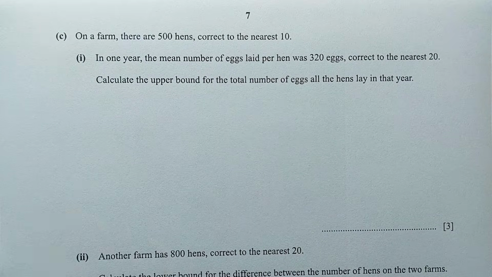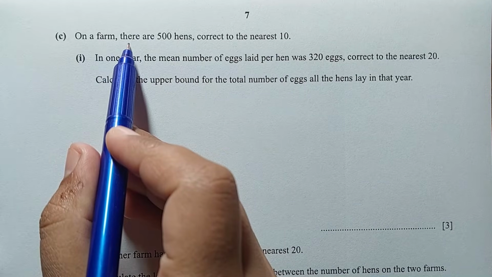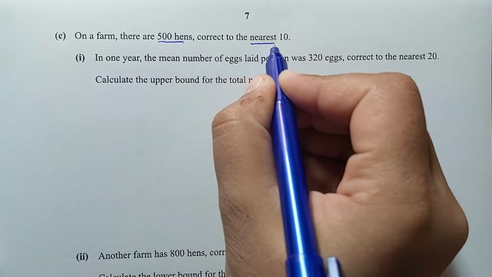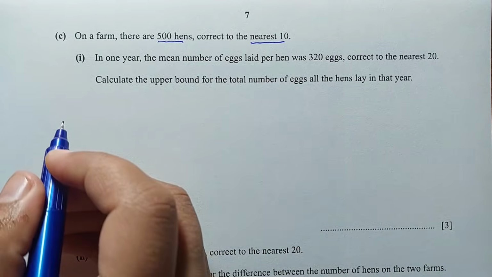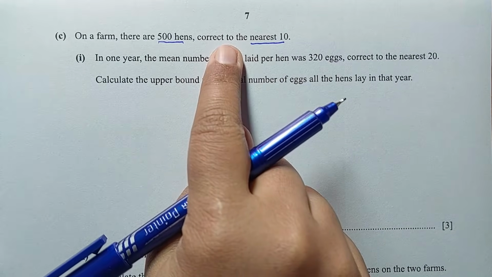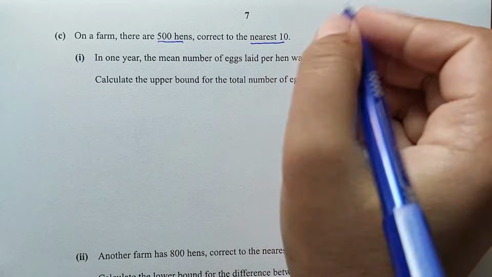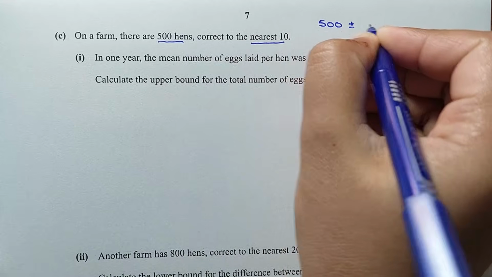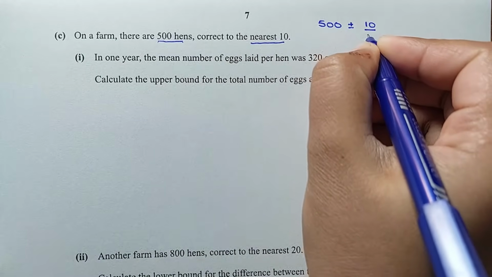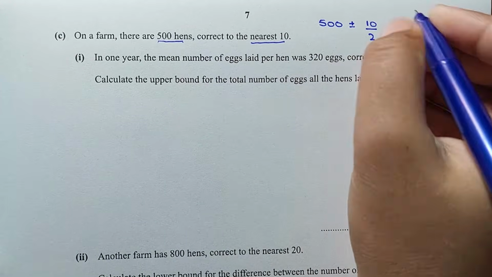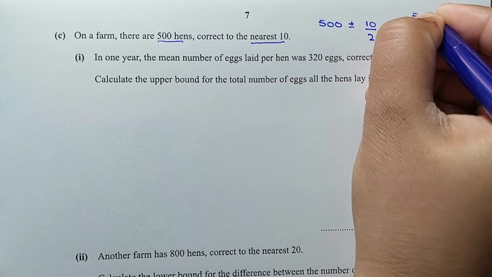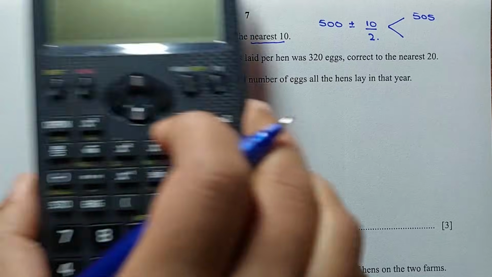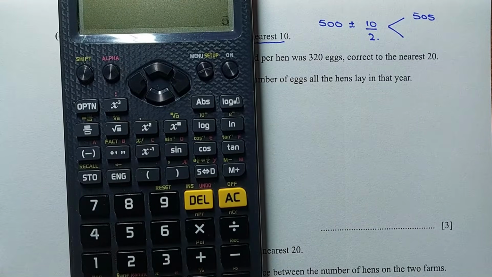Now for part C. On a farm there are 500 hens, correct to the nearest 10. Correct to the nearest means we have to find the upper and lower bounds of 500. We add and subtract 10 divided by 2, so half of 10 is 5.